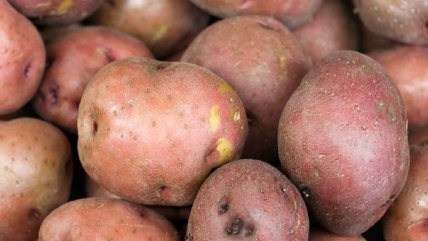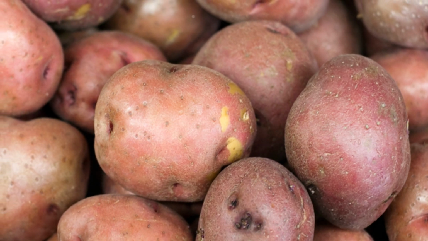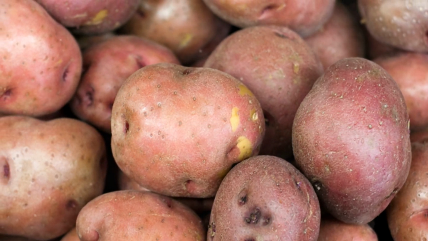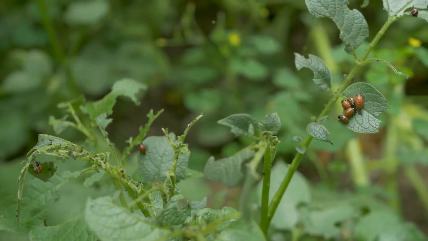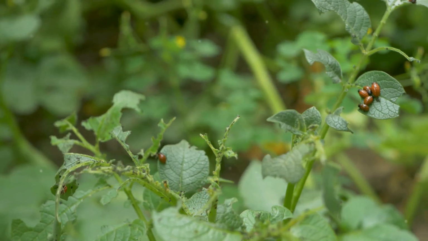Today, we're discussing common pests and diseases that affect red potatoes and how to manage them using organic solutions. Let's get started. Red potatoes can be affected by several pests.